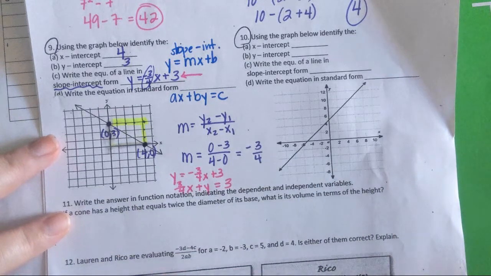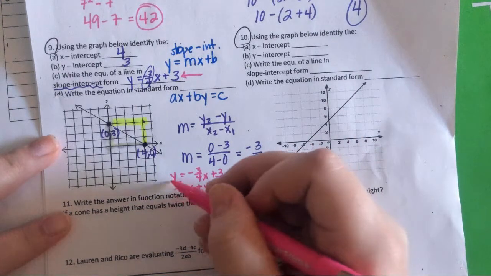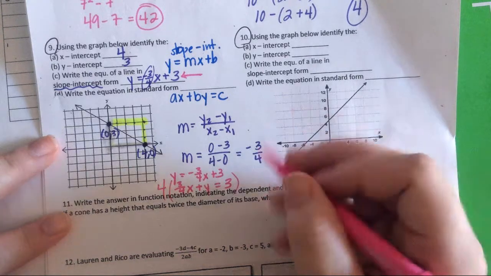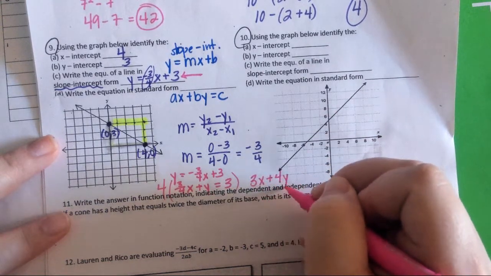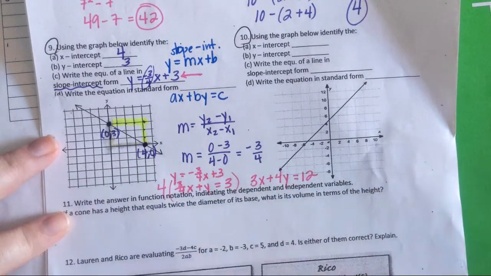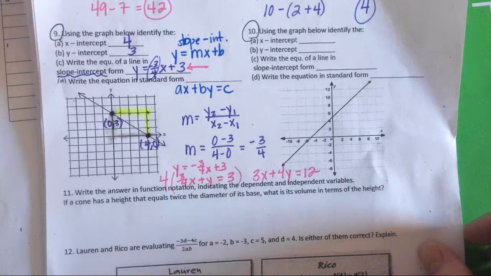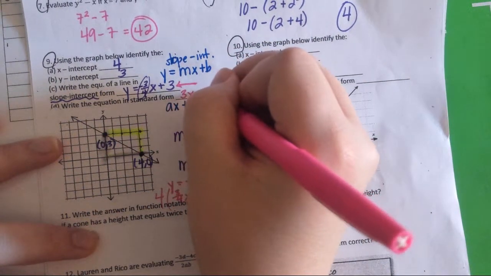However, if it's been a while since algebra class, I totally get that. But we're not allowed to have fractions in standard form, so I'm going to multiply everybody by 4. Everybody. And I would end up with 3x plus 4y equals 12. So my answer is 3x plus 4y equals 12.